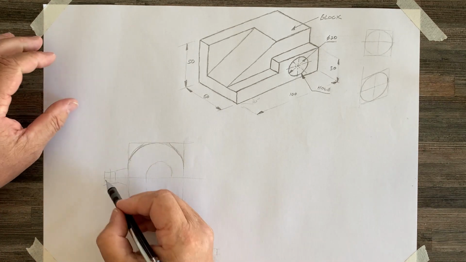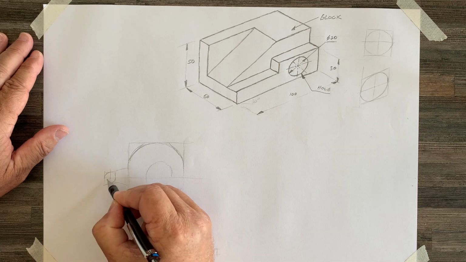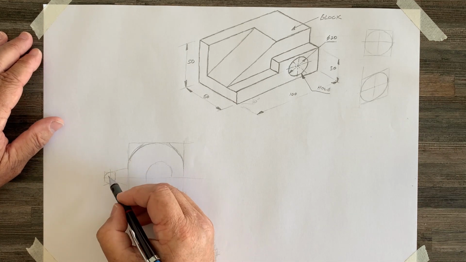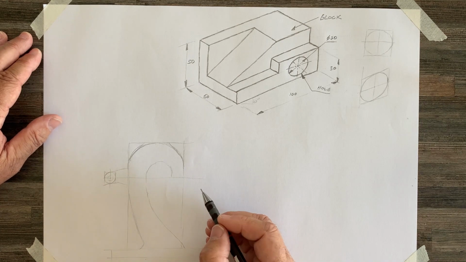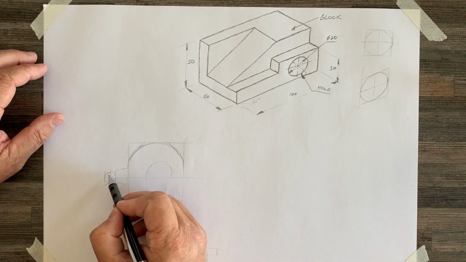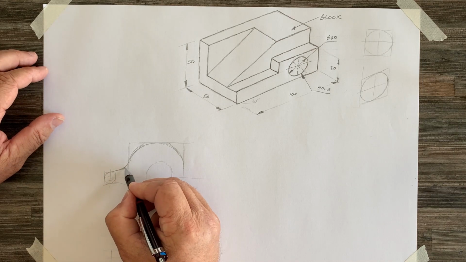All right, this is actually a circle. So let's construct our circle. It's got a hole in the center. And then that part tapers up, and there's a smooth transition here.